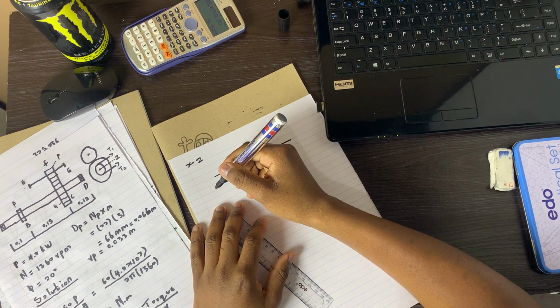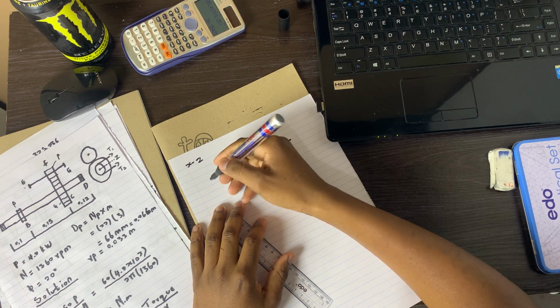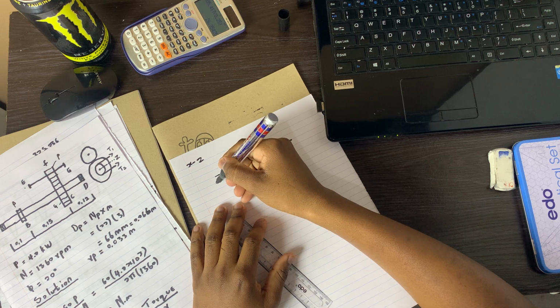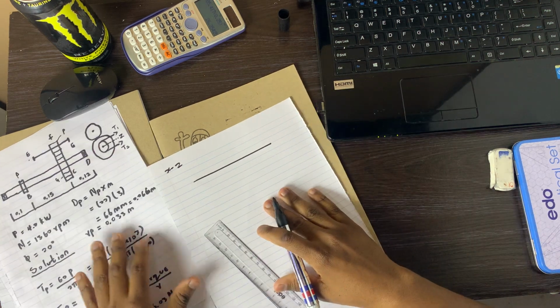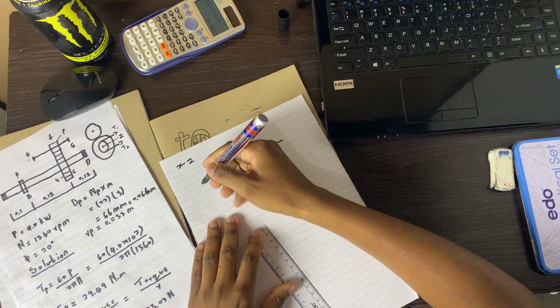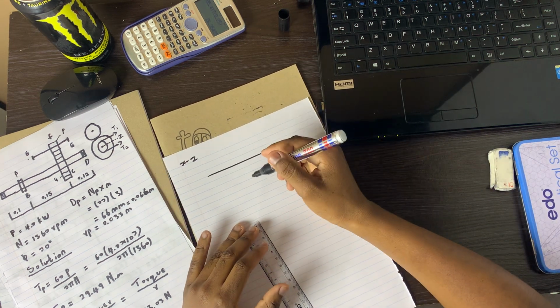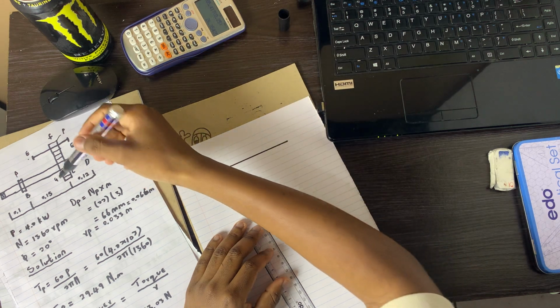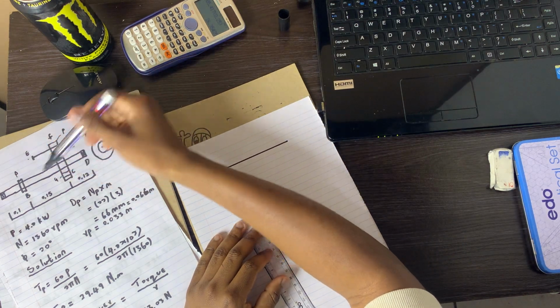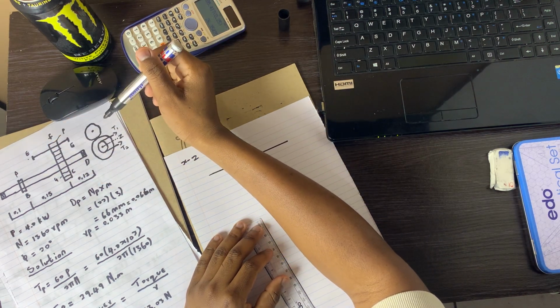We don't know the direction of the bearings, so we're just gonna assume. Because I've done this kind of question a lot, I know that one bearing, either A or D, is gonna go up or go down.